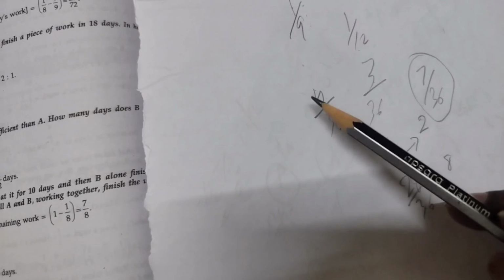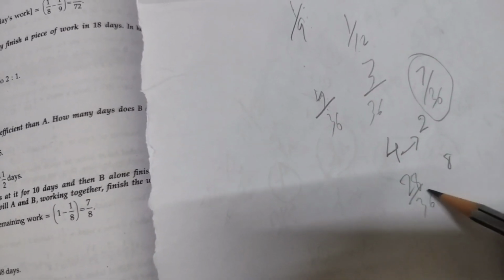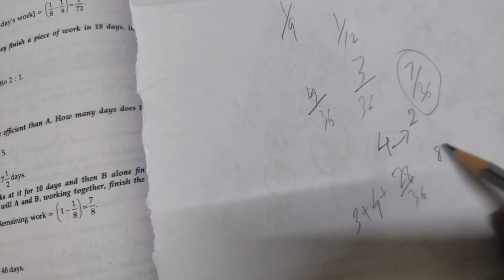And since A started, we'll start with A again from here on. Plus 4 plus 3, 35. That means a total of 10 days.